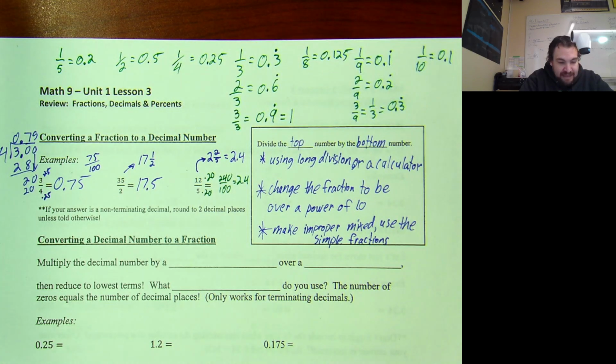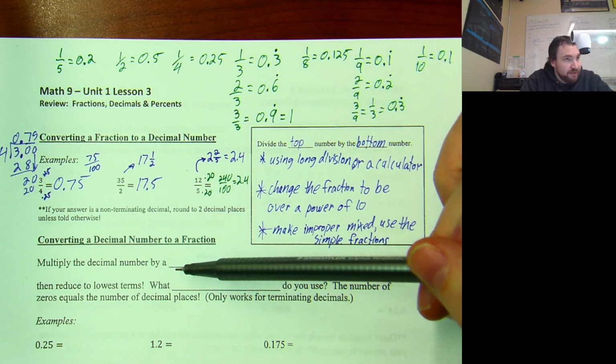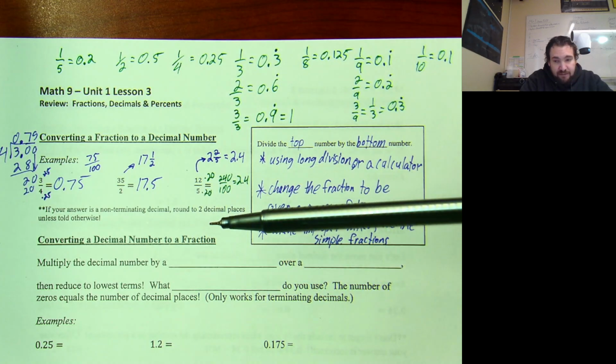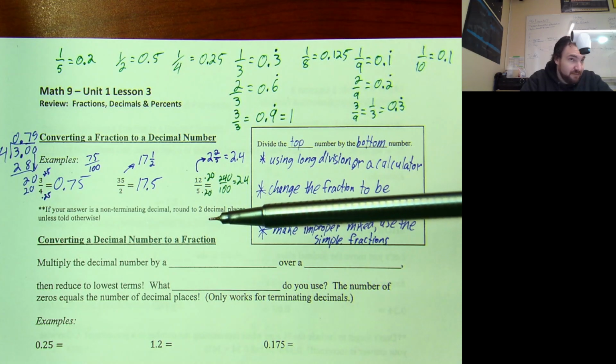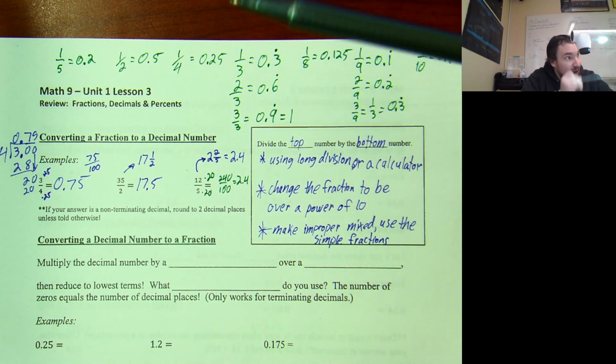And if I had something like this, would multiplying it by 100 be enough? No, because I want to move the decimal all the way to the back, and multiplying it by 100 is only going to move it to here. But we're on the right track. Instead of saying multiply the decimal number by 100, what should I say? Yeah, Ty. A power of 10. Good.